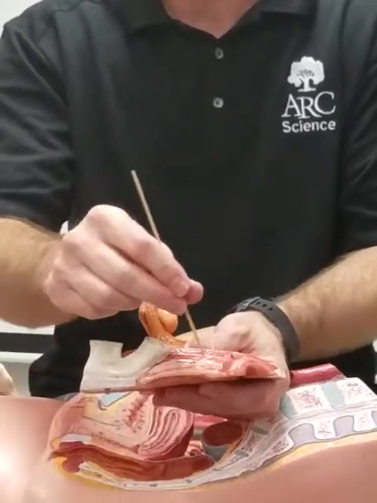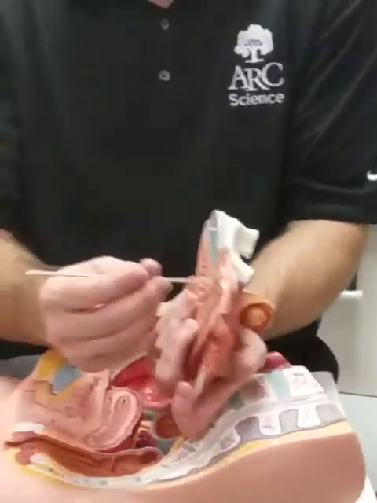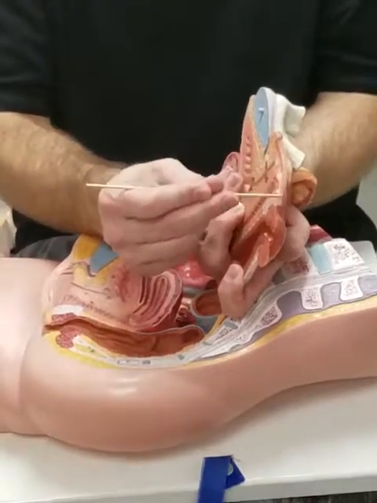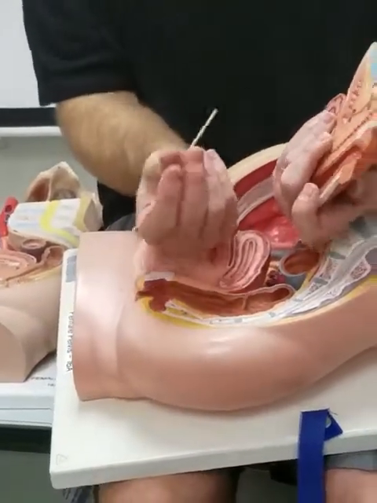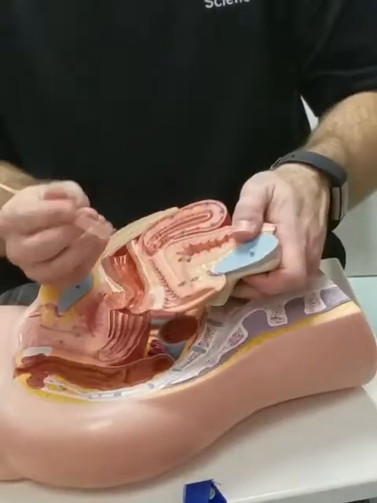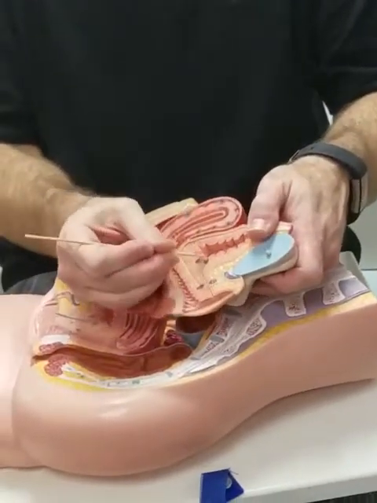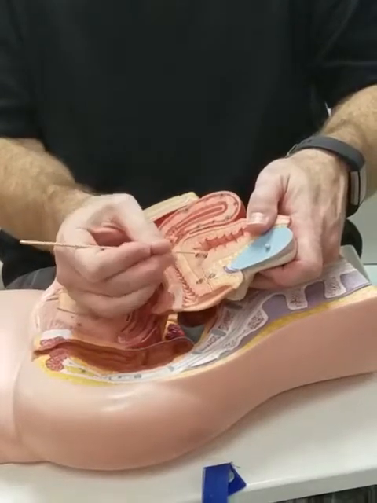And these structures are on the outside of labia minora, or singular, labium minus. And then somebody drew in some periurethral glands with black ink.